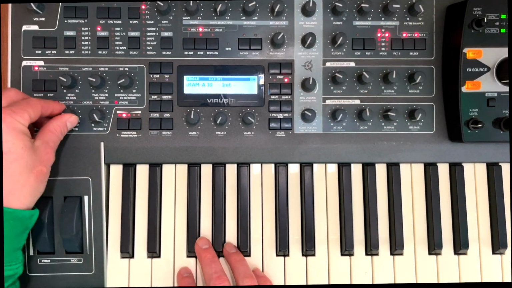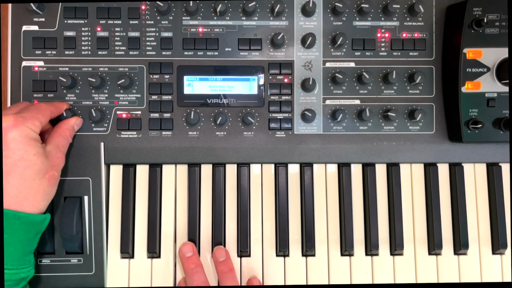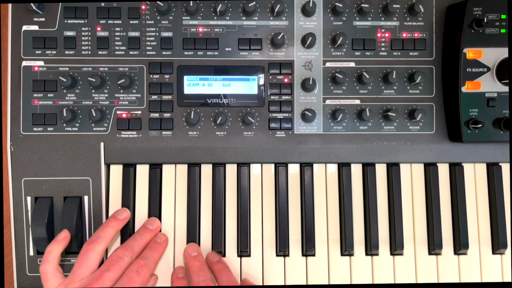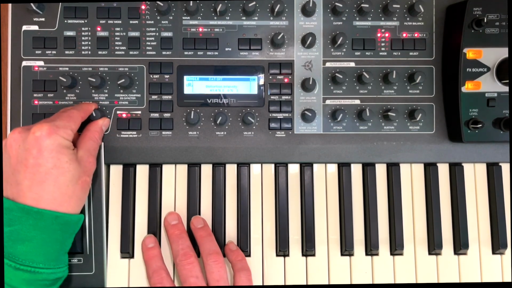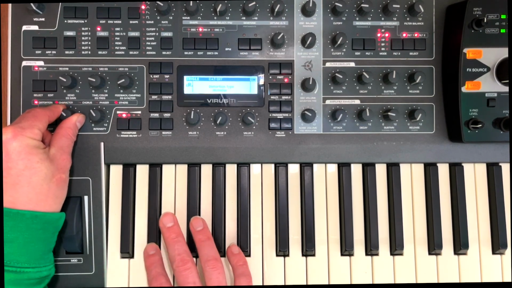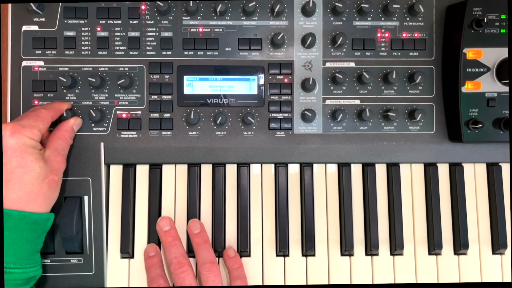Let's try some distortion. Ooh. That's pretty dirty. That's ridiculously dirty. Try something else. I might go with this soft bounce.